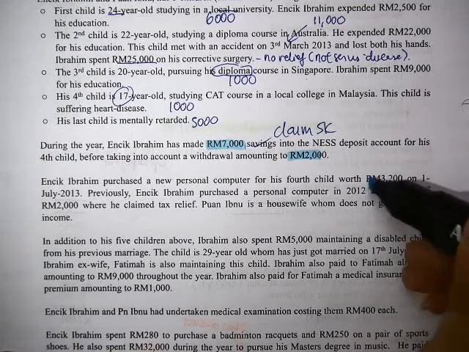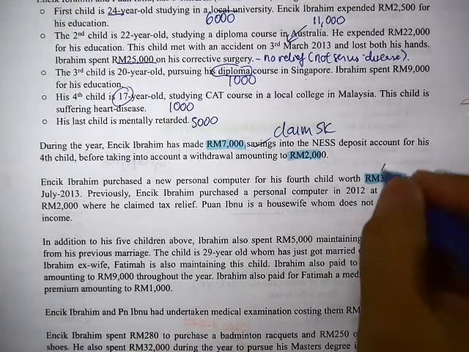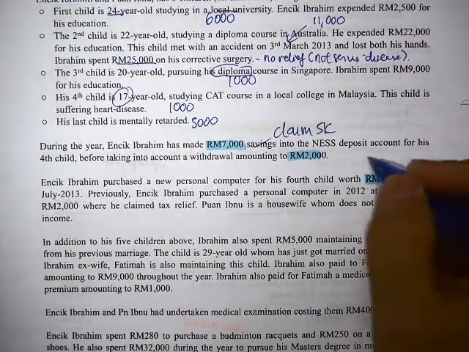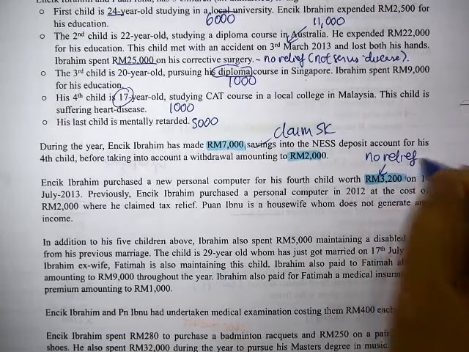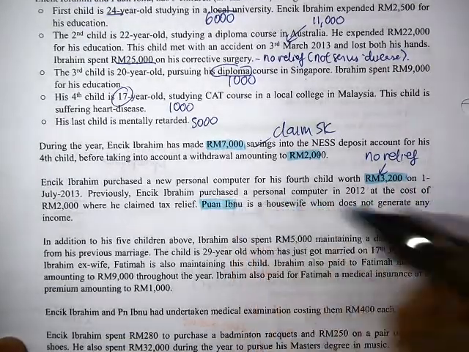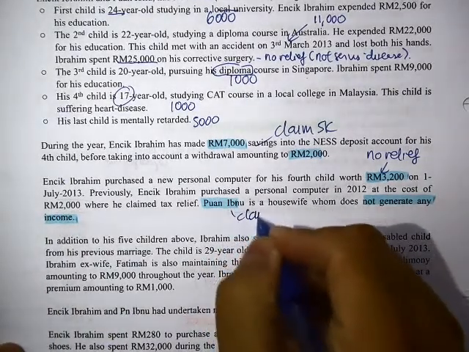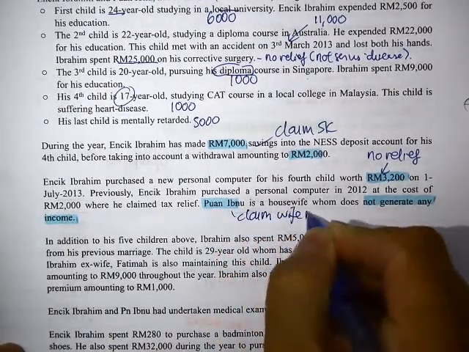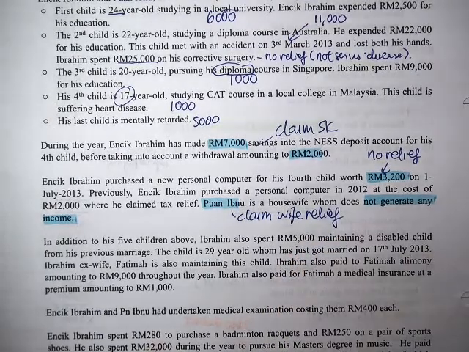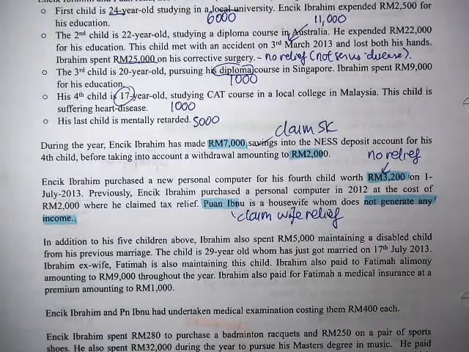No. Why? Because once every 3 years only. So there's no more relief. And the wife has no income, meaning you're going to claim wife relief. When spouse has no total income, you're going to claim wife relief.